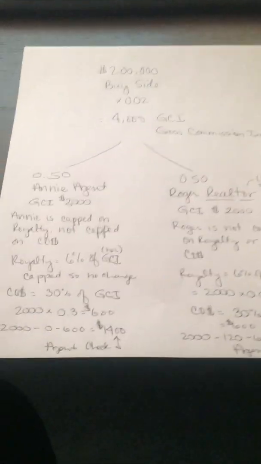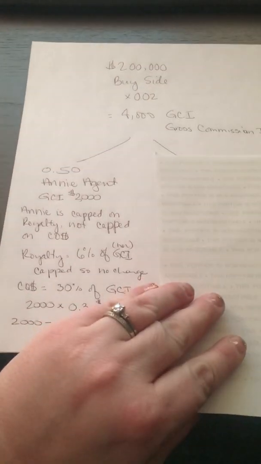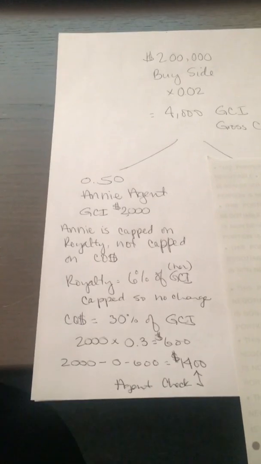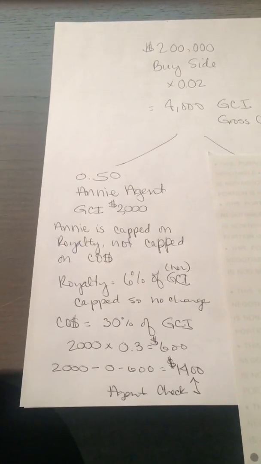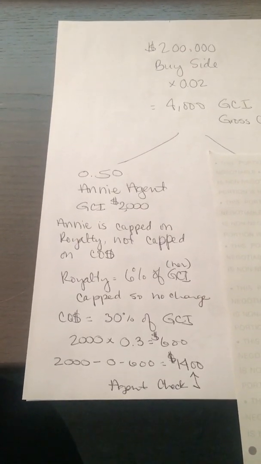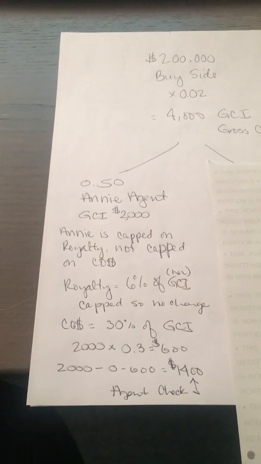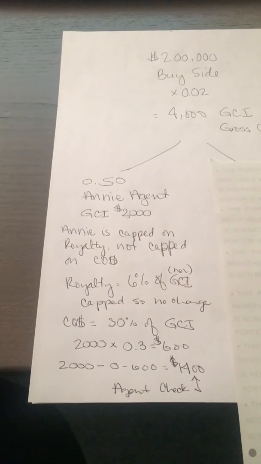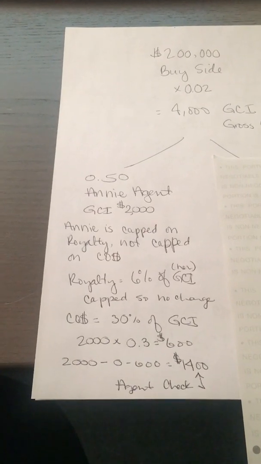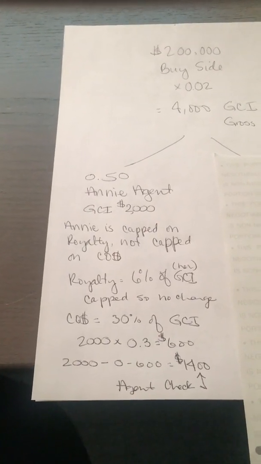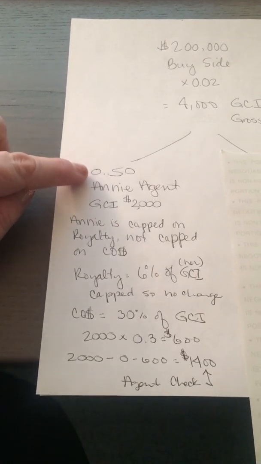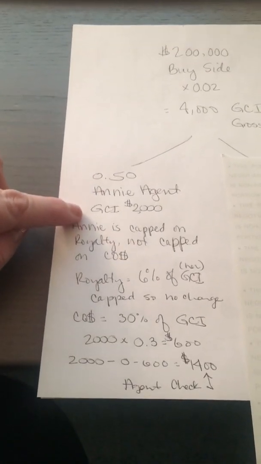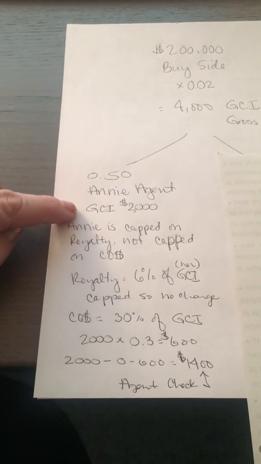In this example, we'll just cover up the side for now. Annie Agent is on a team and she is going to split this deal 50-50 with her other partner on the team. First we take the total gross commission and multiply it times her unit percent. She's going to get 50%, so her GCI is going to be $2,000.